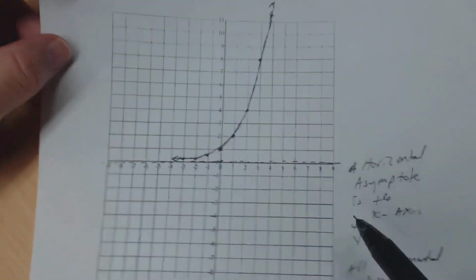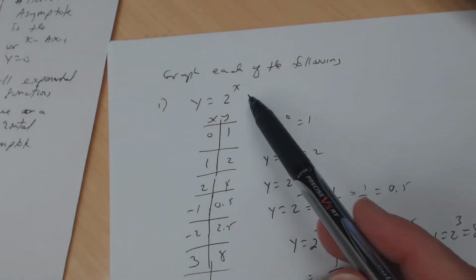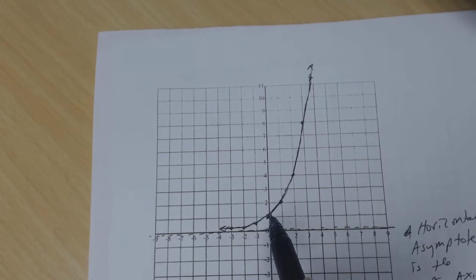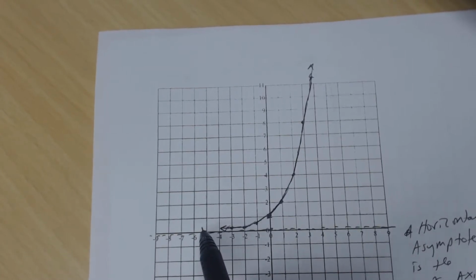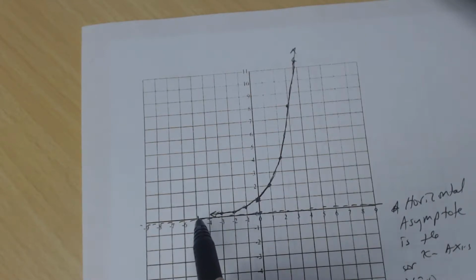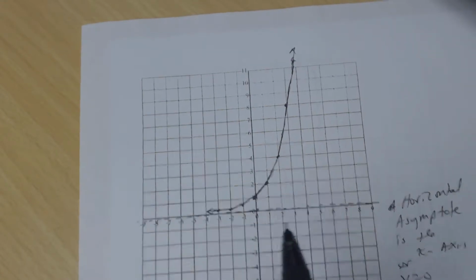All right, so what we did here was we graphed 2 to the x: use the t-table, plot your points. The function here is rising rapidly. Over here, it's decreasing very slowly, but it's going towards the x-axis. So your x-axis is called the horizontal asymptote. It's whatever horizontal line this part that's falling slowly is going towards. So it's going towards the x-axis.